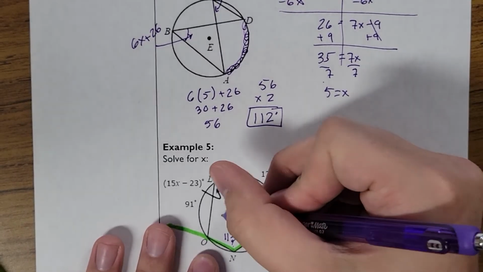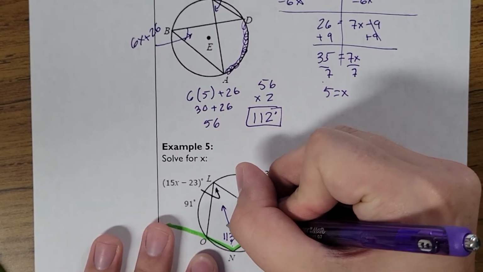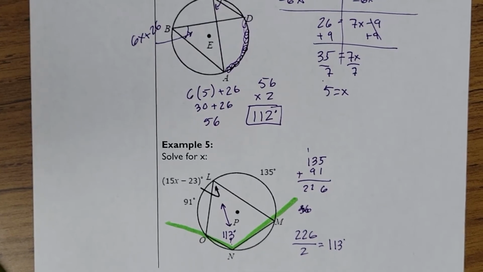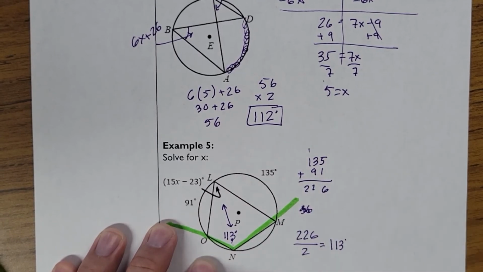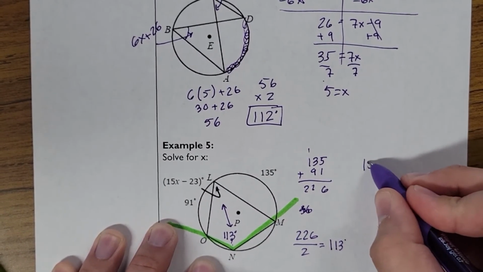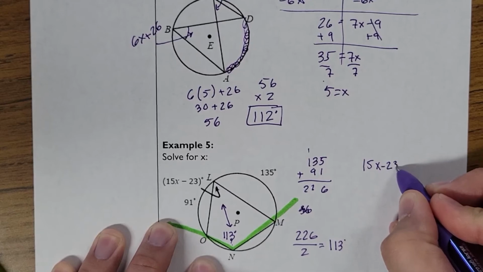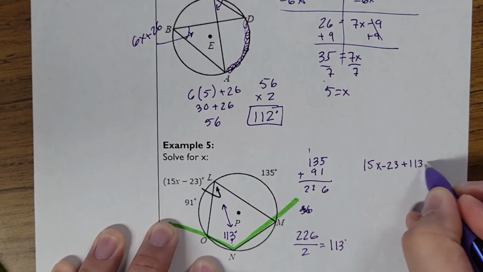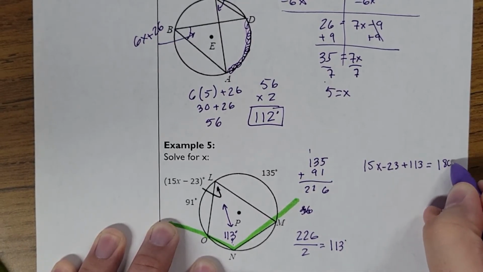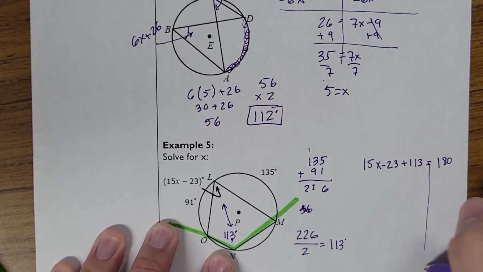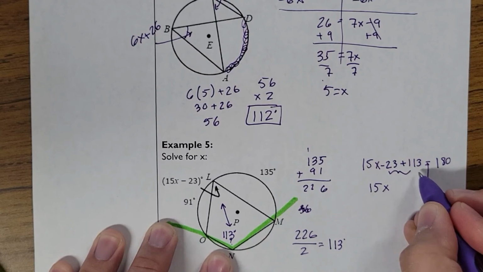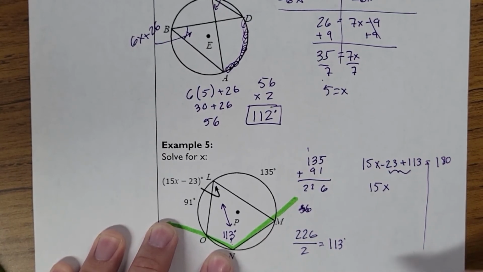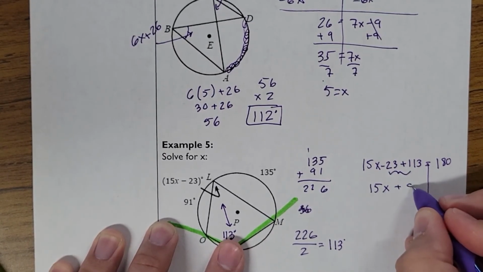Now we can do this property. Opposite angles, whenever you have a quadrilateral inside of a circle where all 4 points of the quadrilateral are inscribed on the circle, these two have to be supplementary. So I'm going to add them up. 15x minus 23 plus 113 equals, and it's supplementary, so it equals 180. So start by combining these like terms. 113 minus 23 is going to bring me to 90.